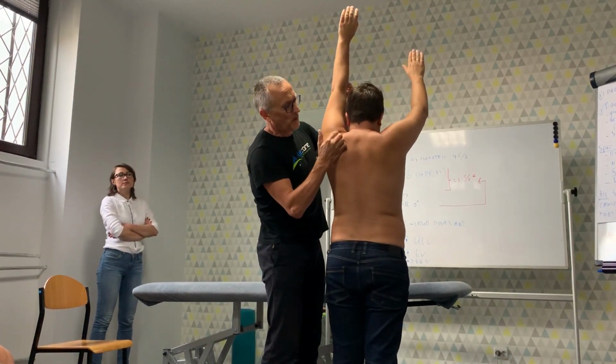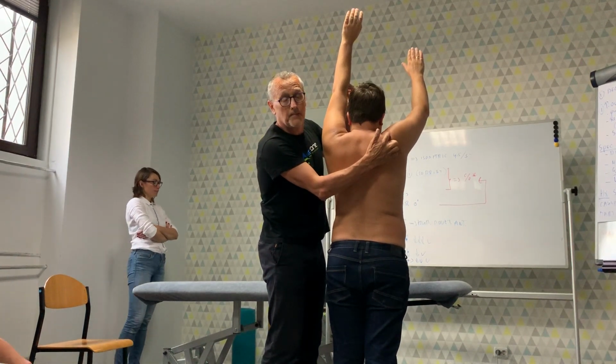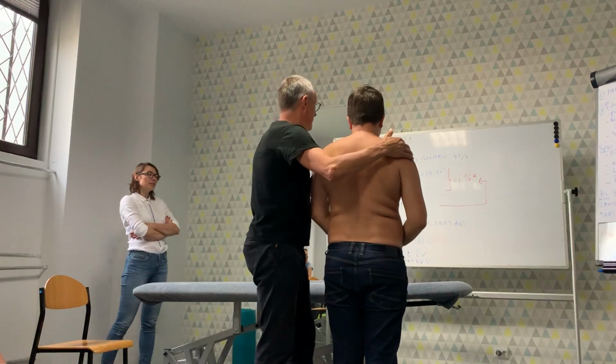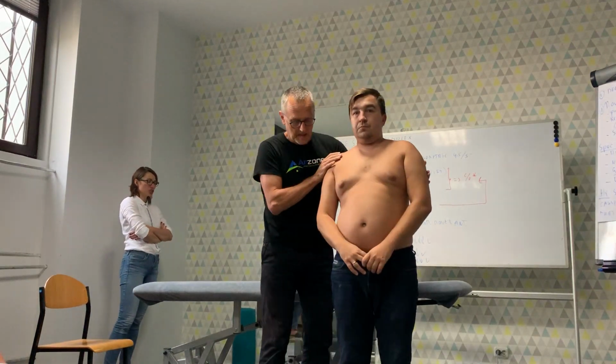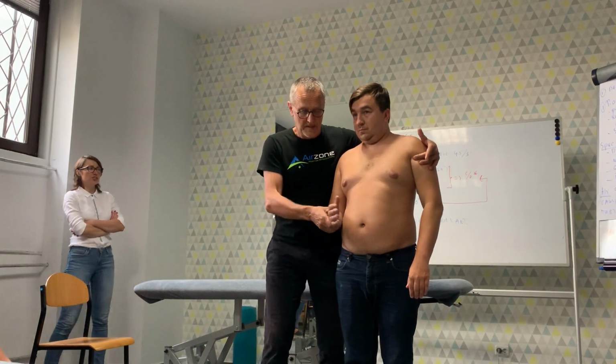And if you look at the folds, you can see there are no folds in the right deltoid area on the right. Now also, his lateral rotation on the left was 70 degrees. On the right it is 20.